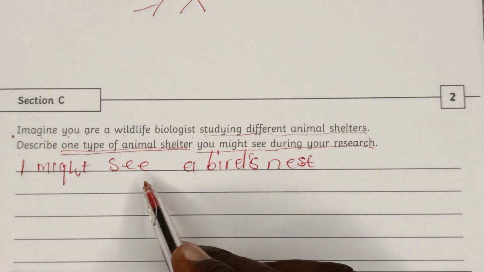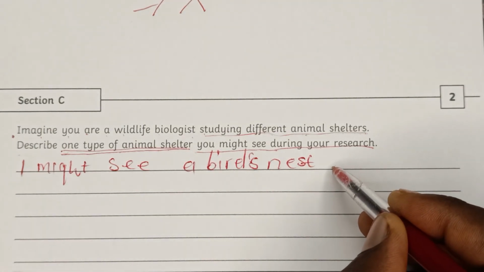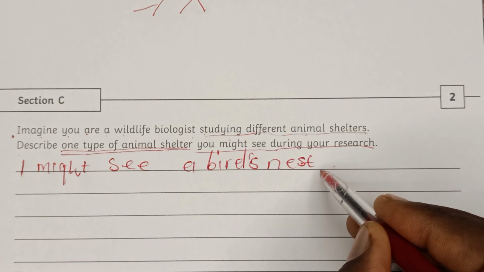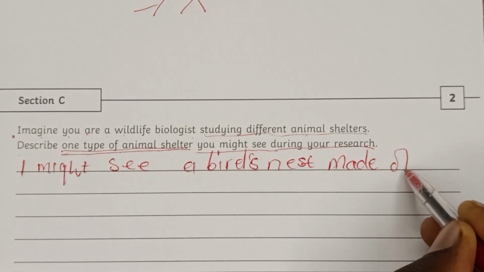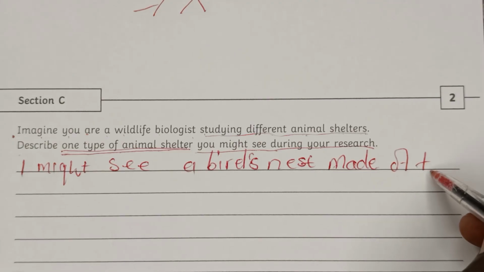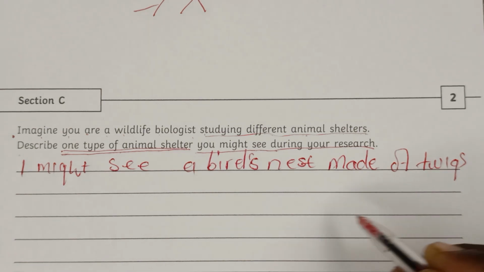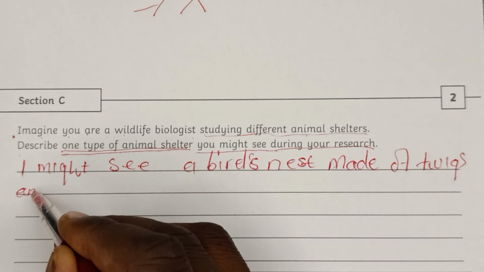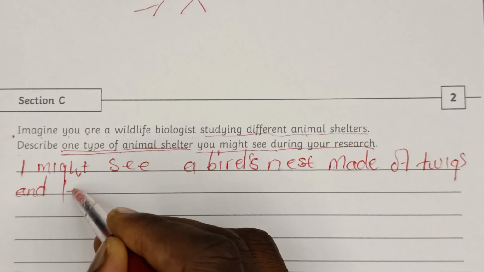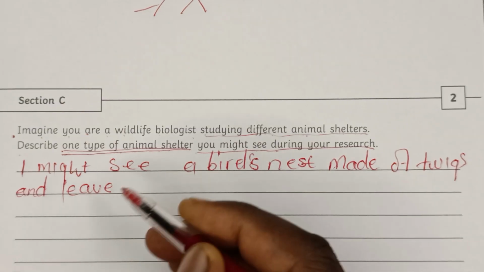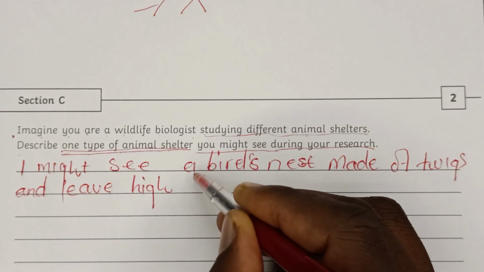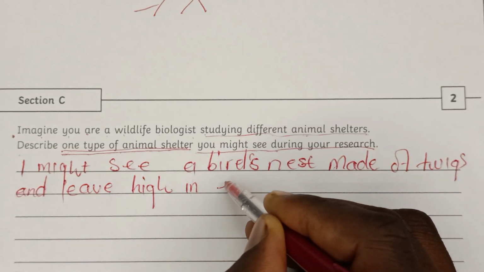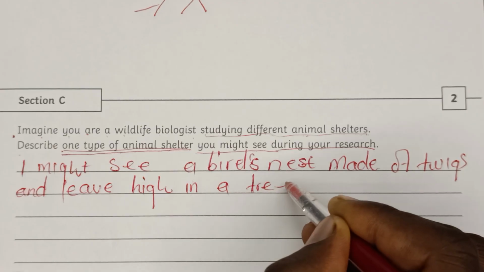So I might see a bird's nest made of twigs and leaves high in a tree.